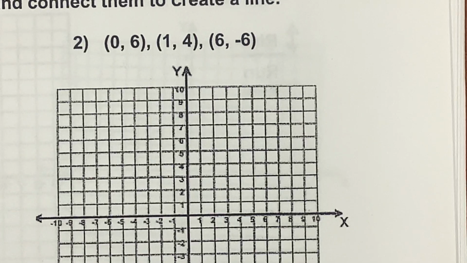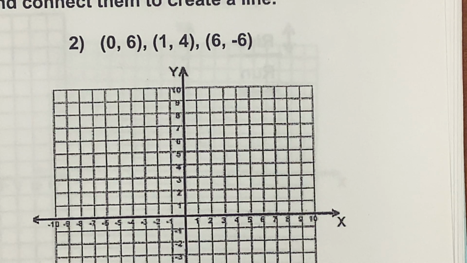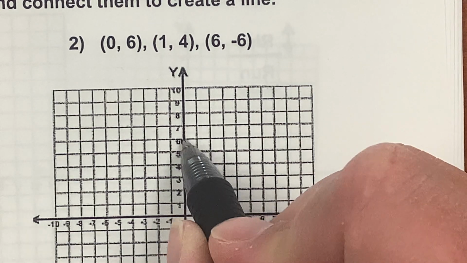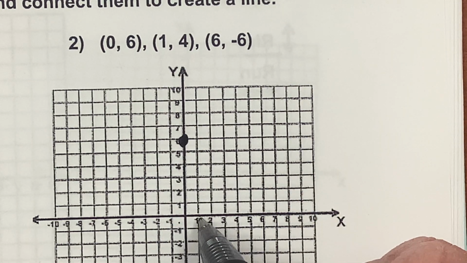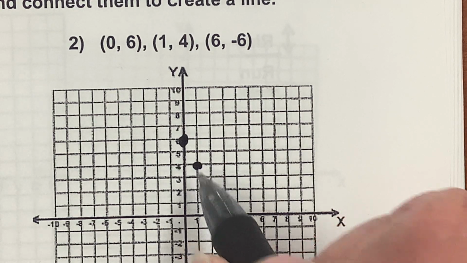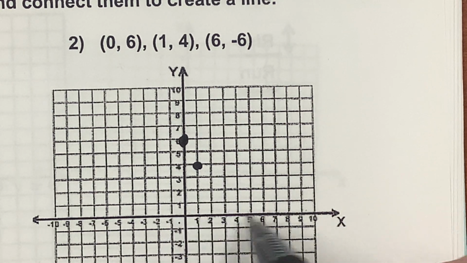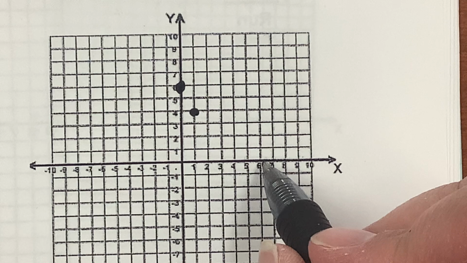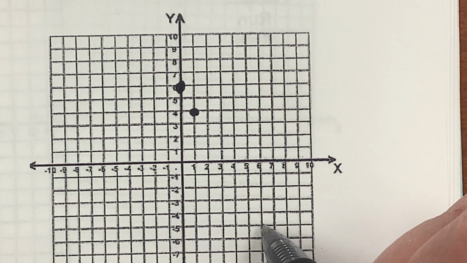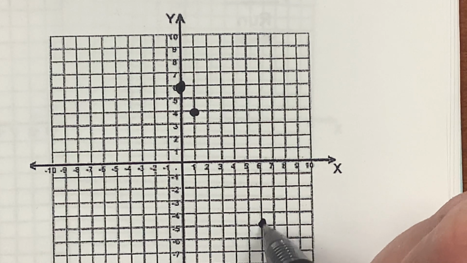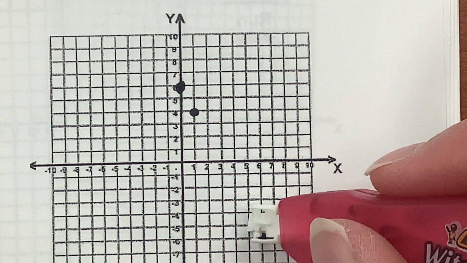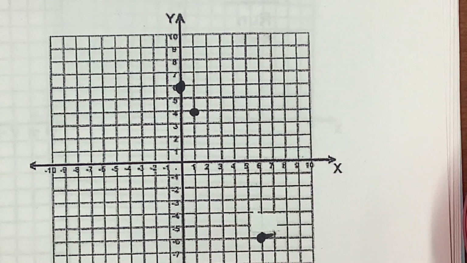Okay, the next one, let's take a look at this. 0, +6. Well, here's 0, so no right or left, then up to 6. 1, +4, well, those are very close together, aren't they? And then there's this, +6, all the way down here, +6 down to -6. So, +6, -6. Is that -6? No, that's -6. See, it's hard even for the elderly sometimes. I'm just going to wipe that out because it's not really there. The by point that I don't want.